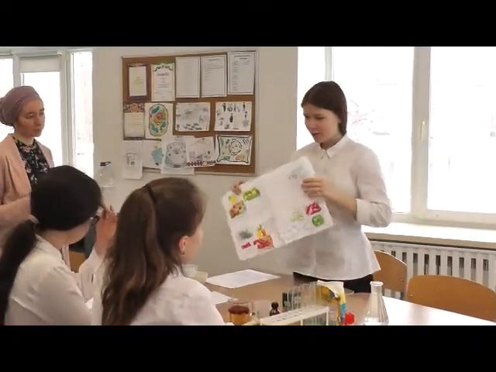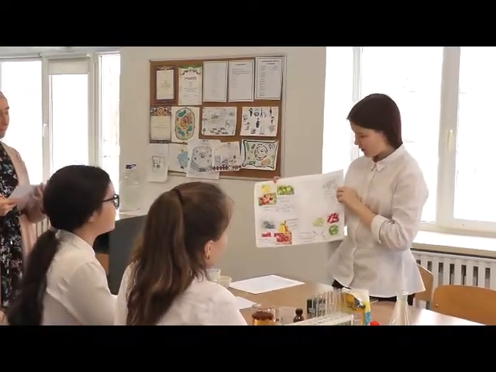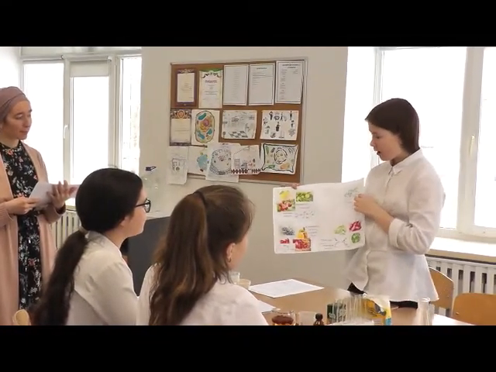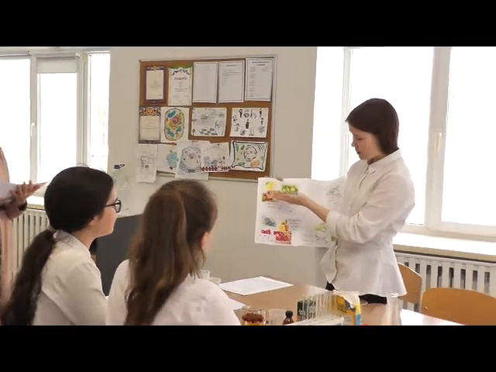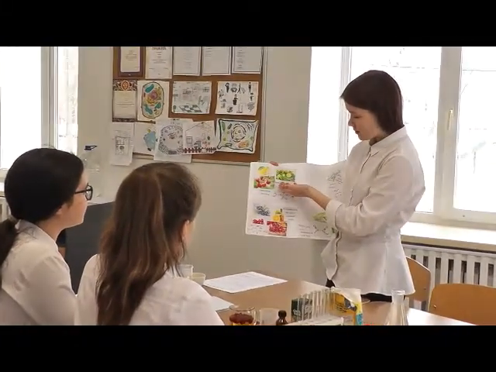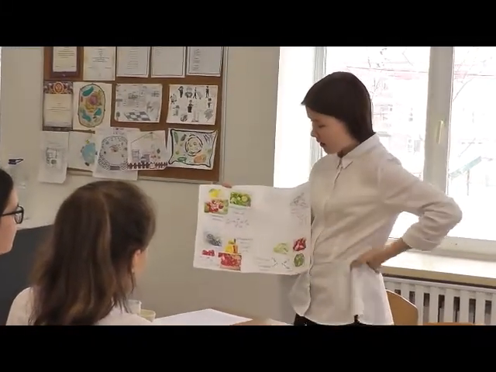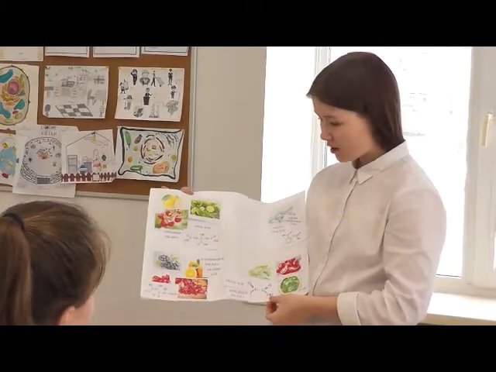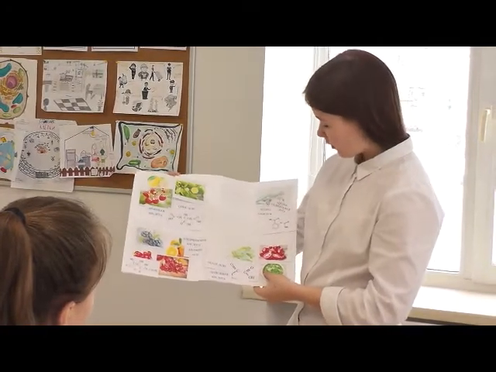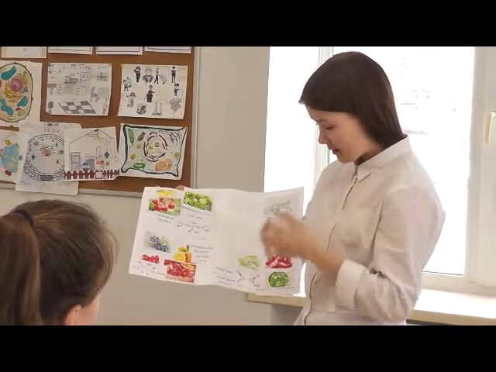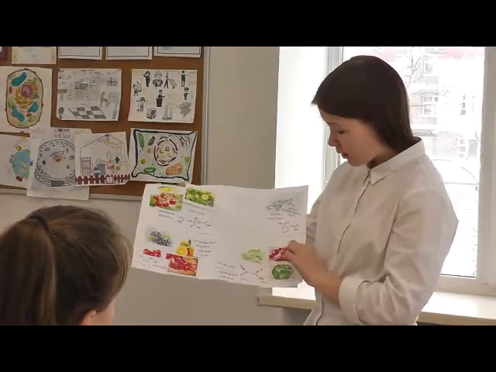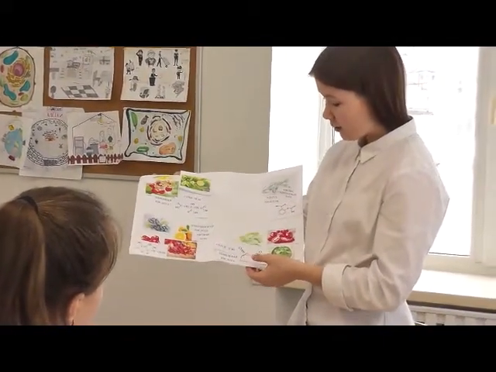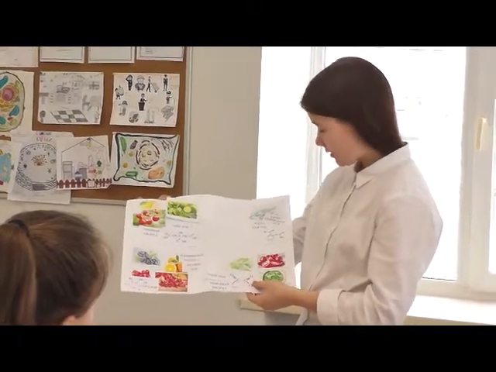So, as we know, a lot of products contain a big amount of different carboxylic acids. For example, here you can see lemons, strawberries, lime. This type of products contain a big amount of citric acid. We call it лимонная кислота in Russian. And also, for example, oxalic acid. It's found in tomatoes and different types of plants. And we call it in Russian щавелевая кислота.